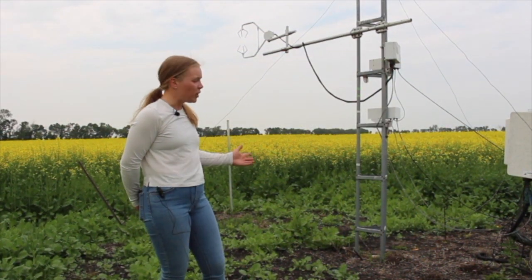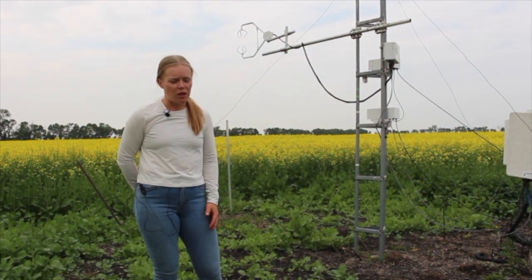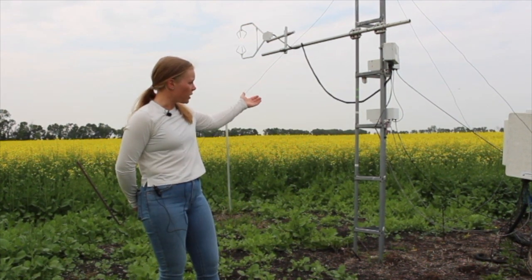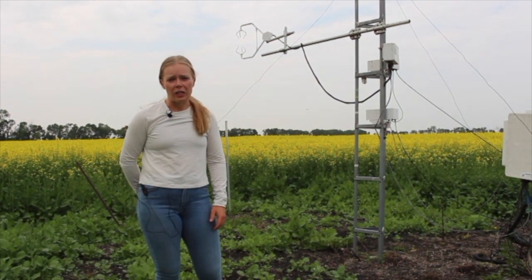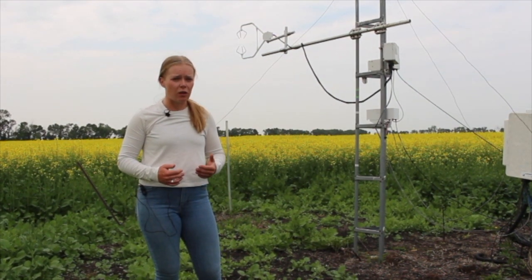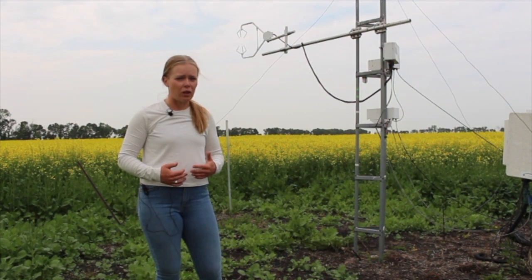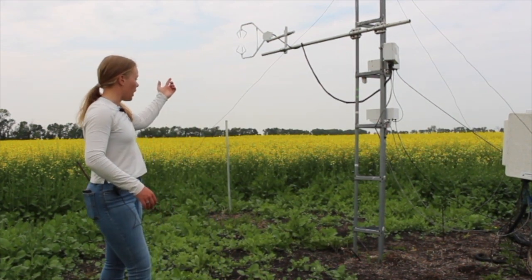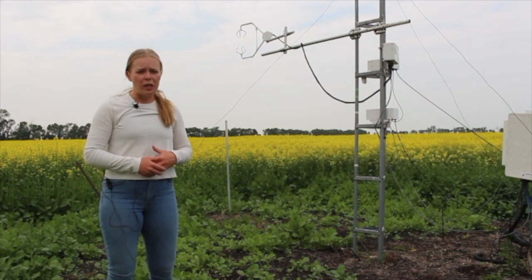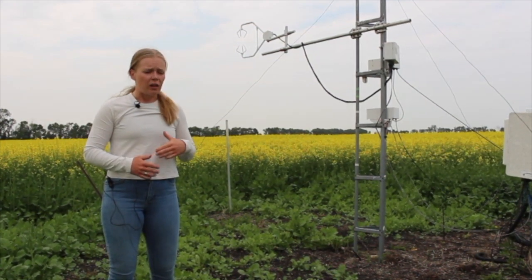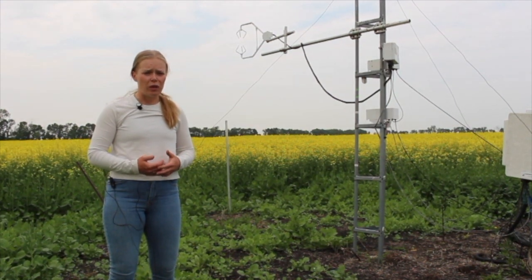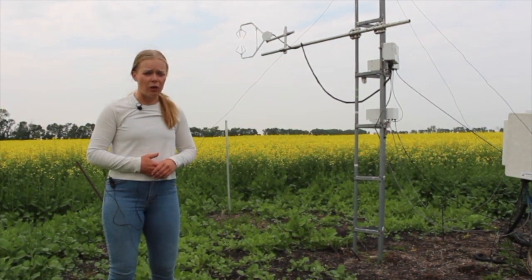This is one of our micrometeorological towers where we use our equipment to determine our greenhouse gas fluxes. We have the two air sample intakes that are at different heights, which determine our vertical concentration gradient, or the difference in the concentrations of the greenhouse gases within the atmosphere. And then we have our sonic anemometer thermometer, which is the claw looking thing, which determines our wind speed and direction, and that can help us to determine what direction our greenhouse gases are moving in, whether they be into the atmosphere or into the agroecosystem.